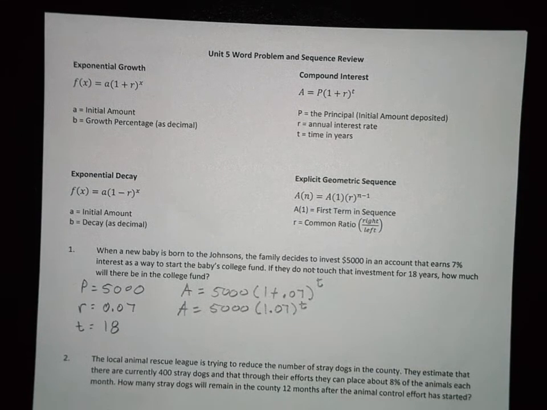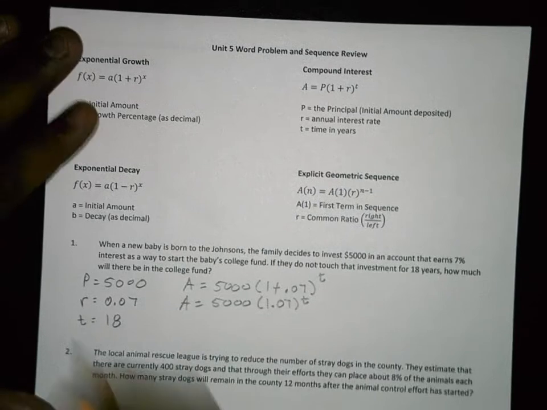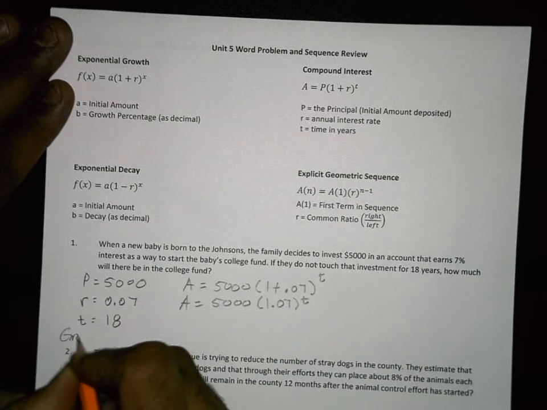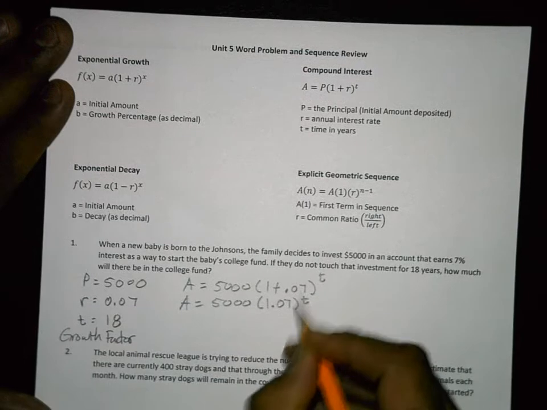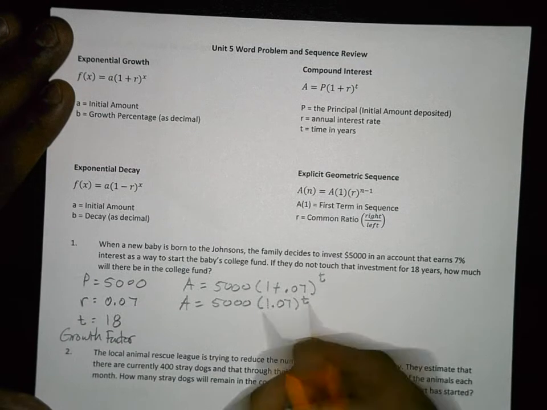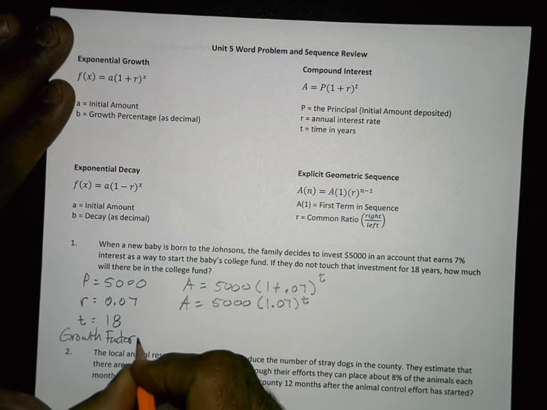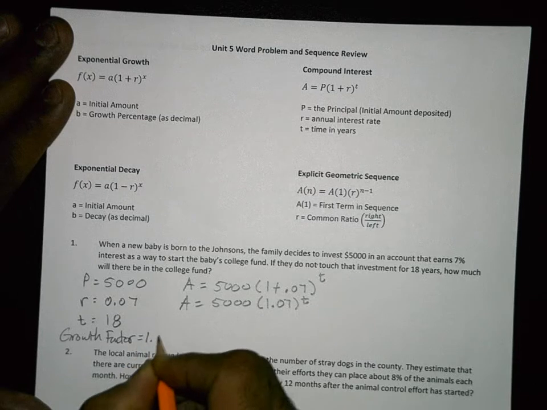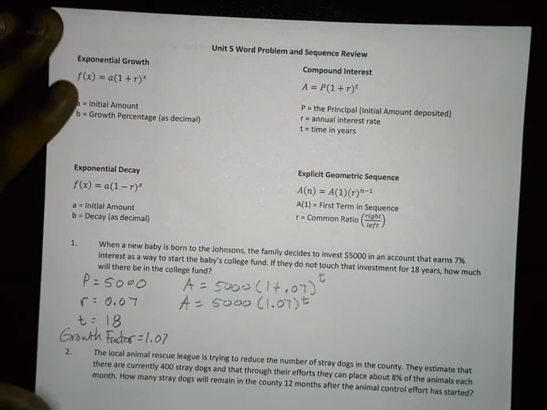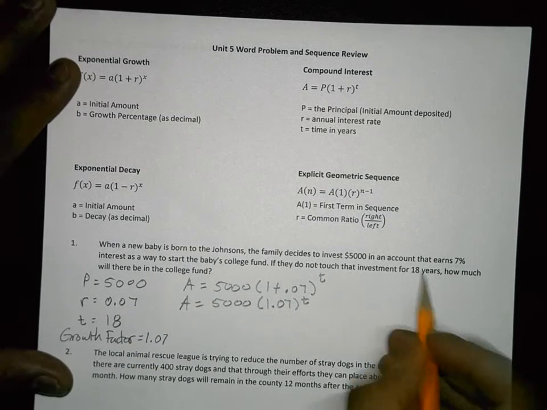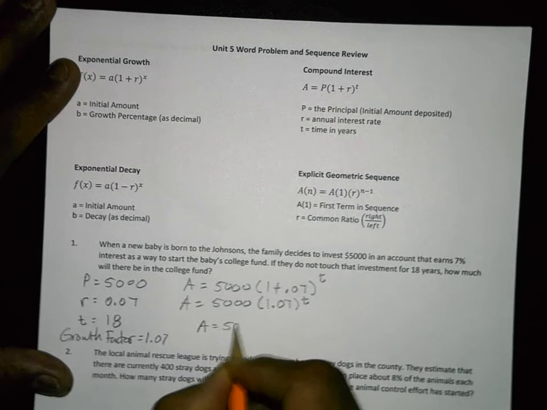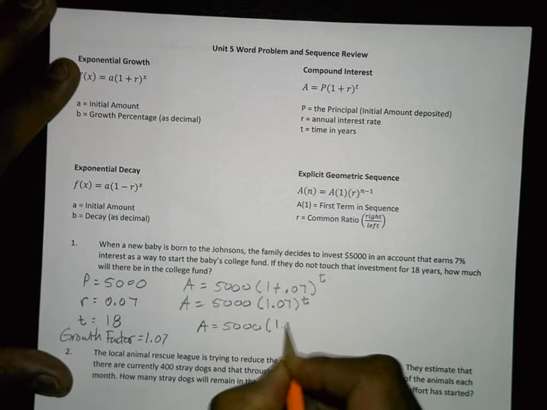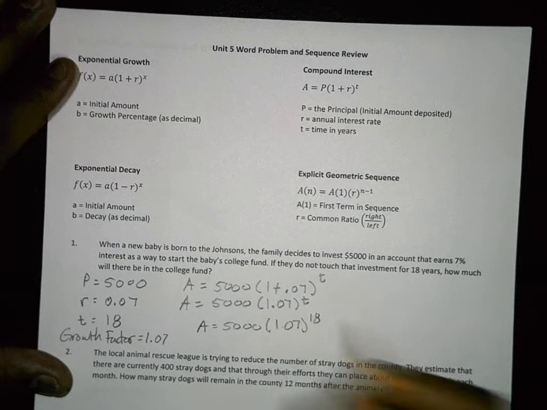One of the couple things I like to do is just realize that the growth factor is equal to the value of the base after we add the 1. So the growth factor in this case is 1.07. So now I'm actually going to answer the question for 18 years. So we're going to say A equals 5,000 times 1.07 to the 18.